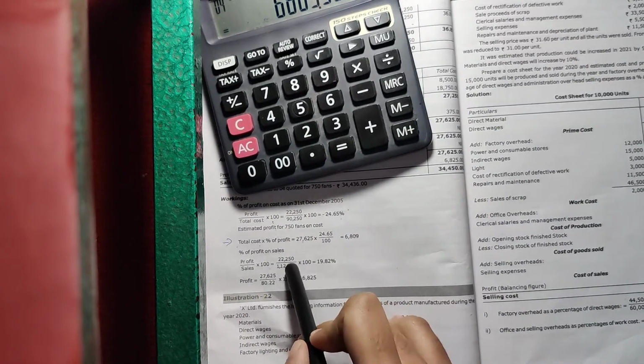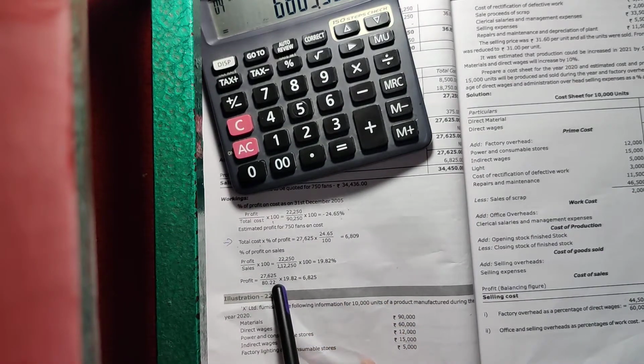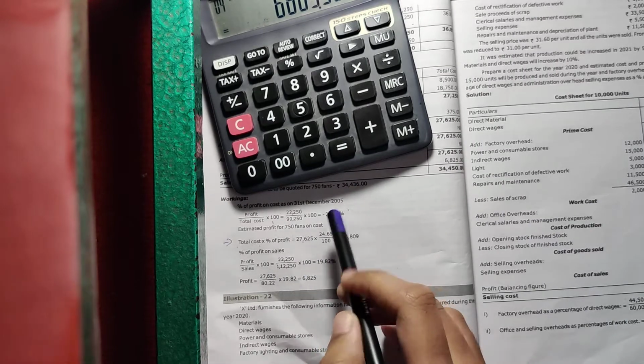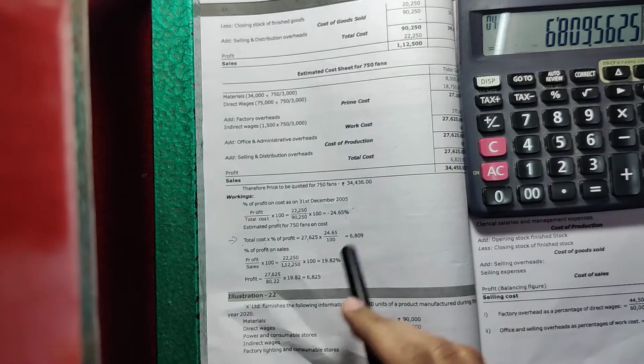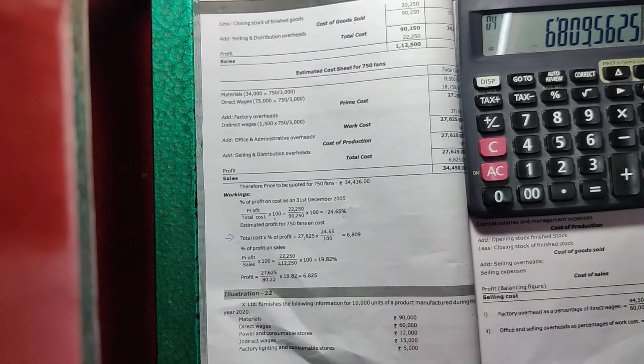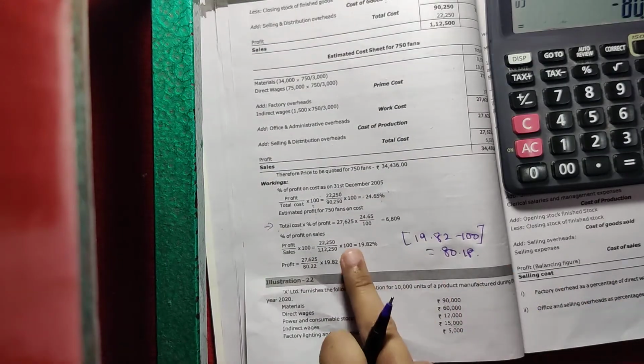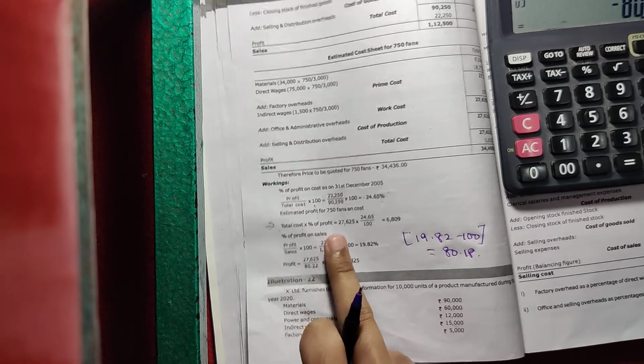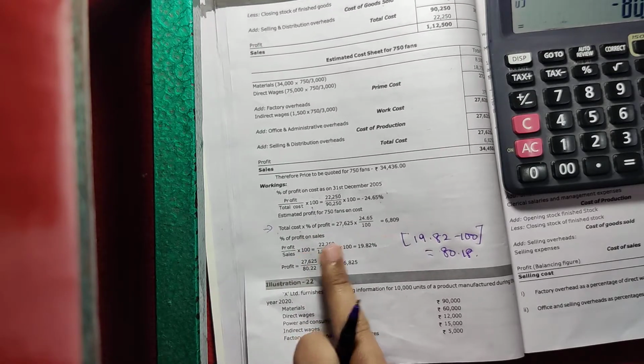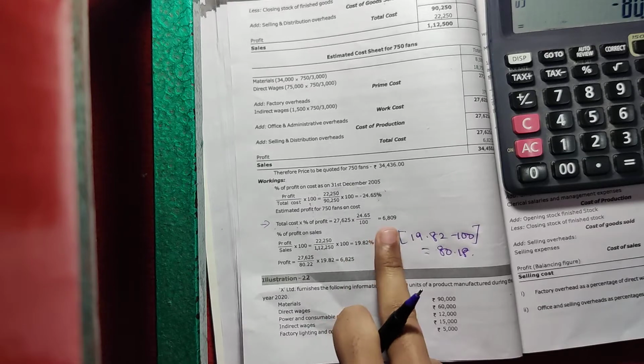Then afterwards you will even calculate your estimated profit on sales. After you arrive at this, you will calculate your estimated profit, just how we calculated the above profit. Now what is the profit? After you do this, you will calculate your profit on sales. How will you calculate your profit on sales? You already have the sales.